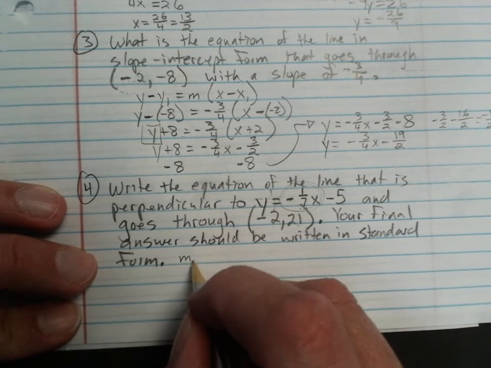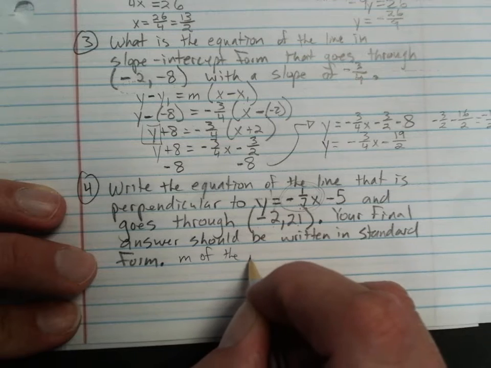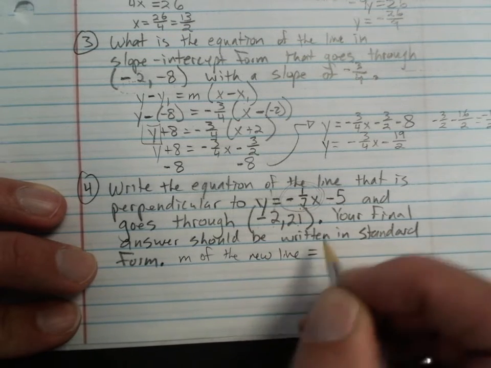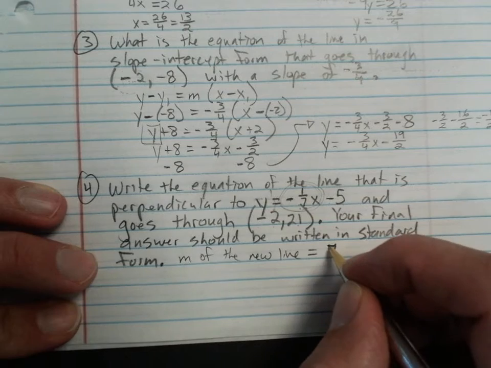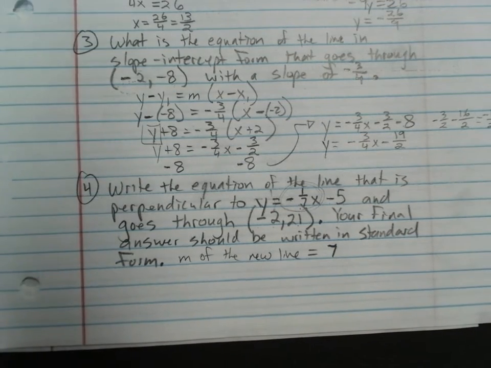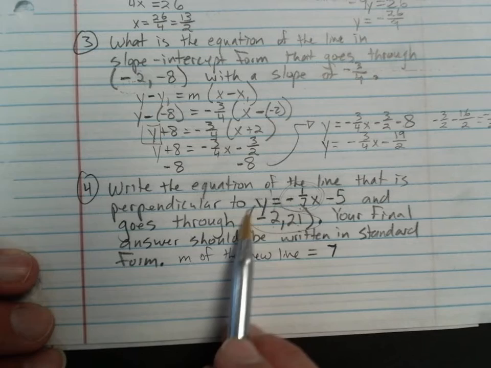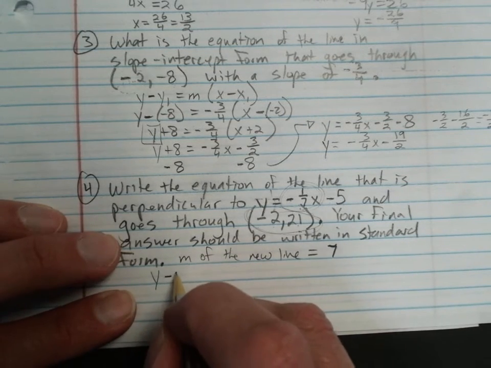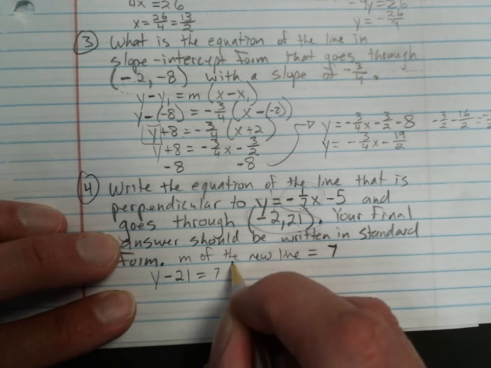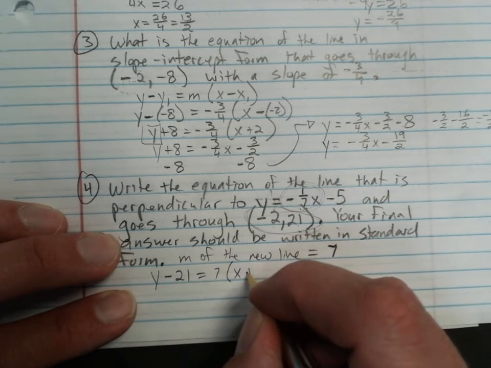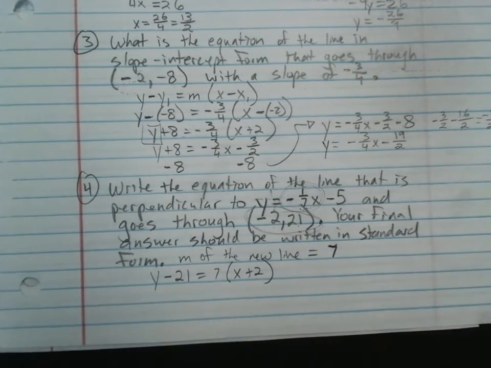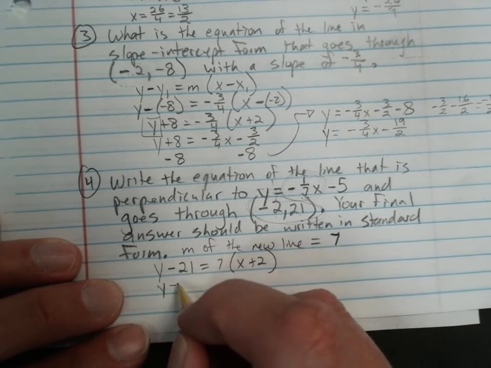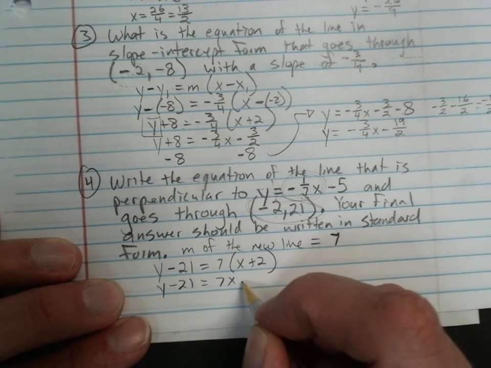So the slope of the new line is going to equal 7. 7 is the opposite reciprocal of negative 1/7. You just flip it and turn it positive, right? So then it goes through this point. So now I'm going to use point slope form again. Y minus 21 equals 7 times x plus 2. Standard form is what I'm looking for. Y minus 21 equals 7x plus 14.